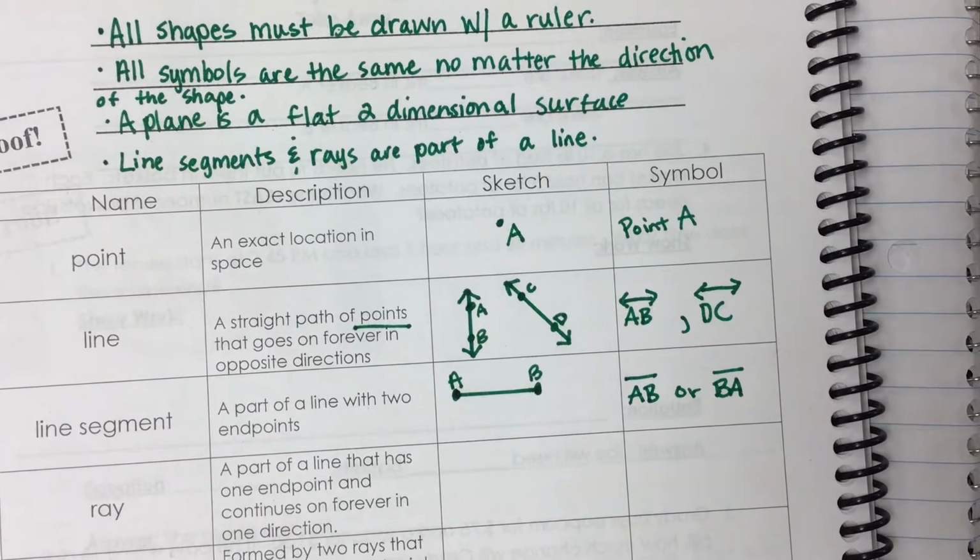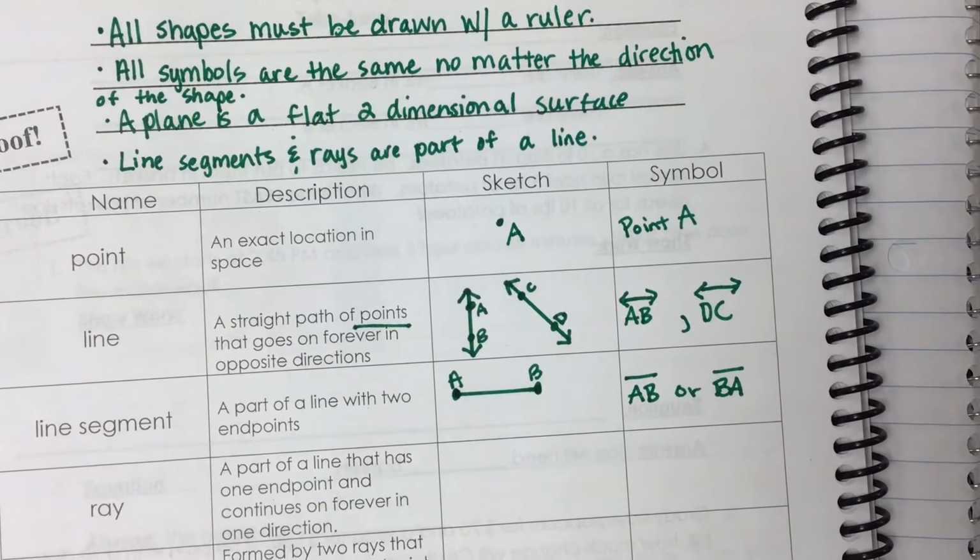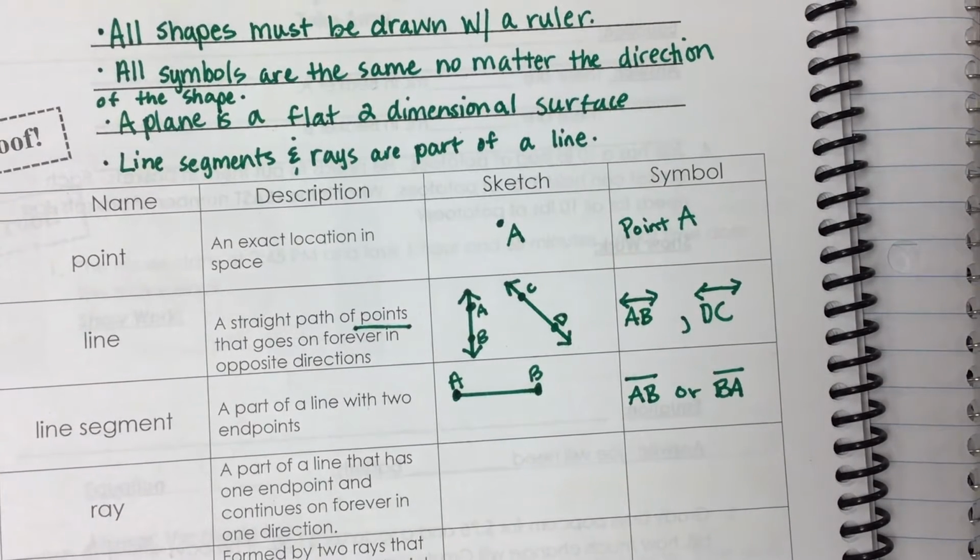Hey, you're not using a straight edge for drawing your lines. I don't know what else you want me to say. You have to use a straight edge. Every time you draw something in geometry, you have to use a straight edge.